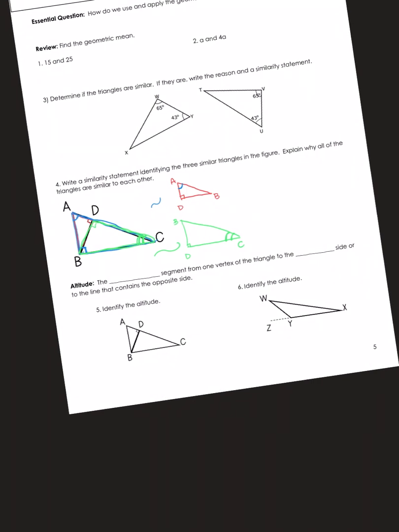So now we can write our similarity statement, which is going to say that triangle ABC is similar to triangle, and remember the order matters, ADB. That's supposed to be a triangle, whoops. And that's similar to triangle BDC. And this is all by AA similarity.